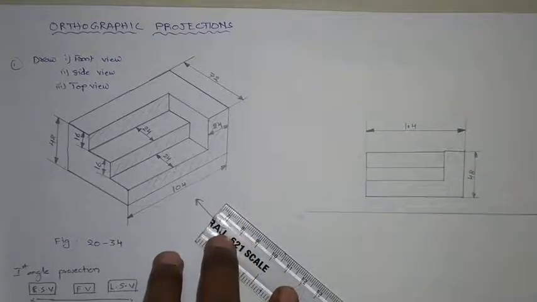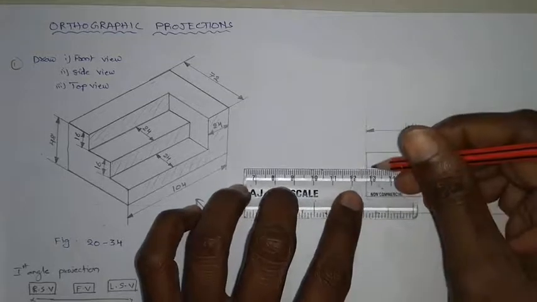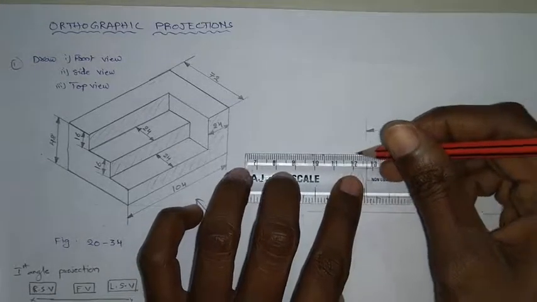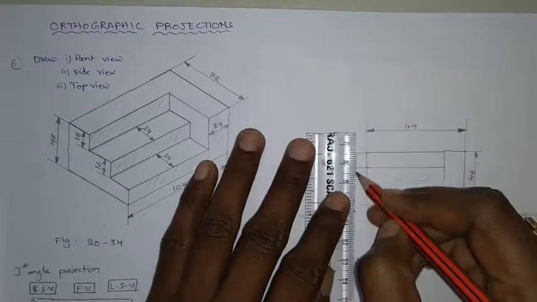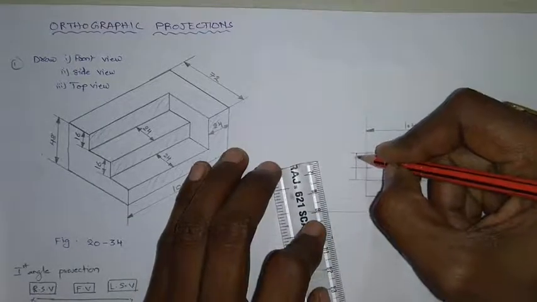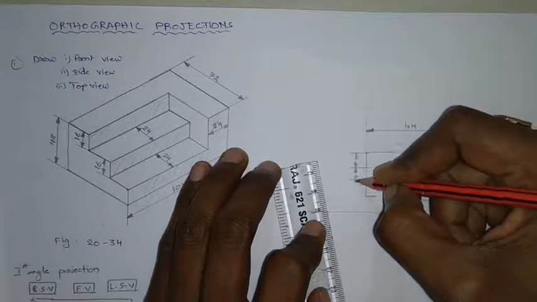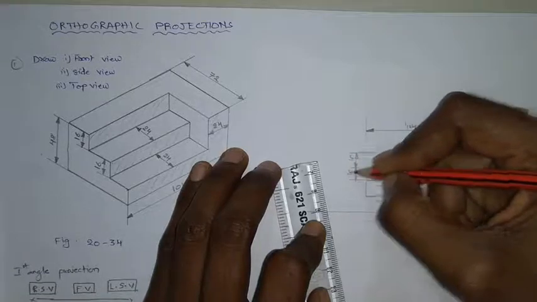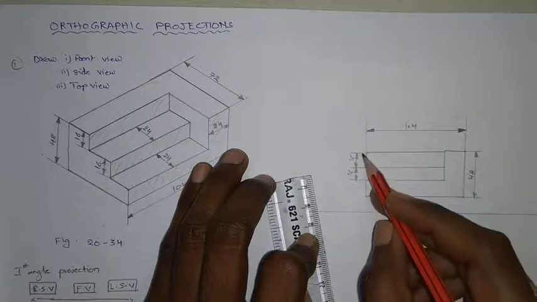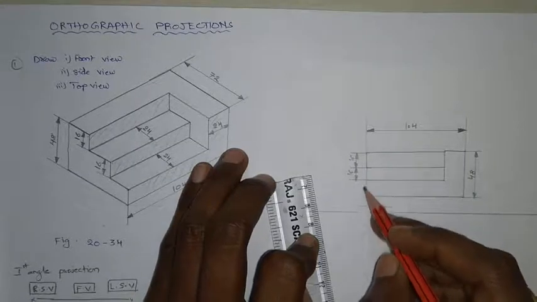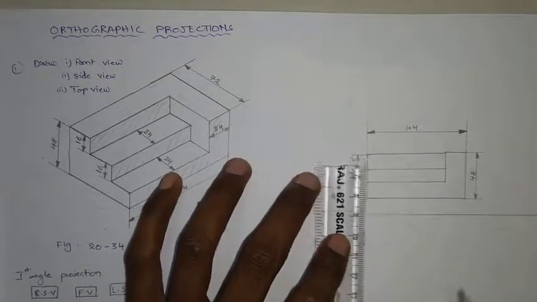And you can also give some more lengths. This is 16, 16. No need of mentioning this height because the total height is 48. Out of 48, if you subtract 16 plus 16, which is 32, the remaining will be 16. Okay, so this is the front view.